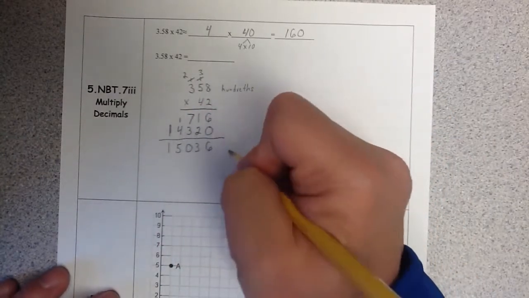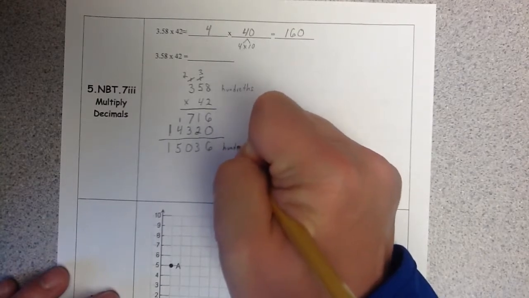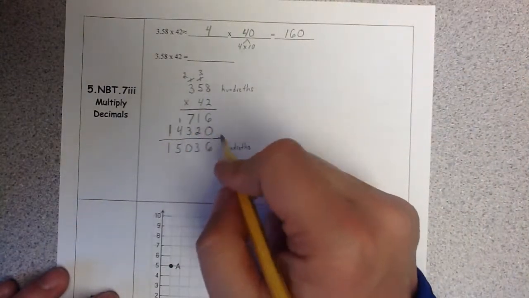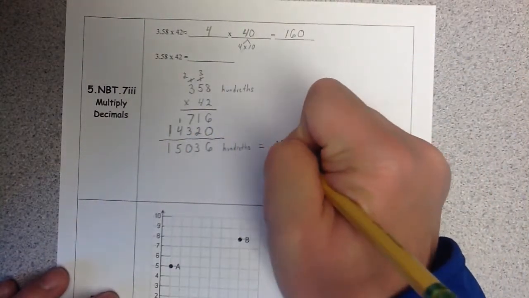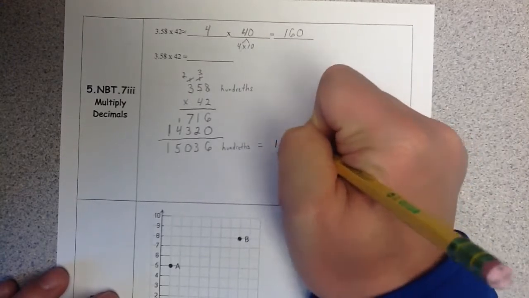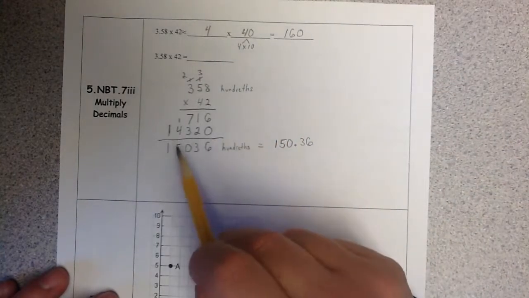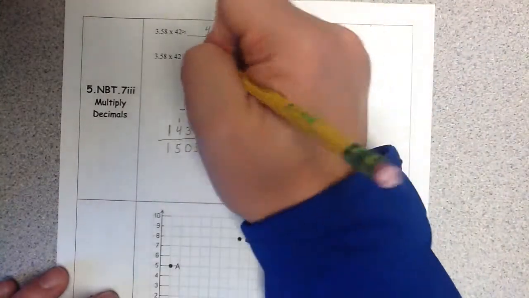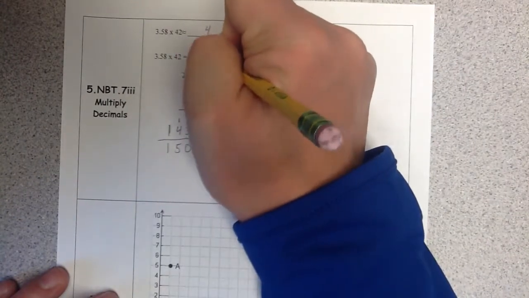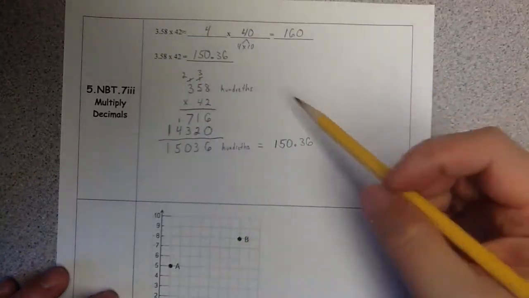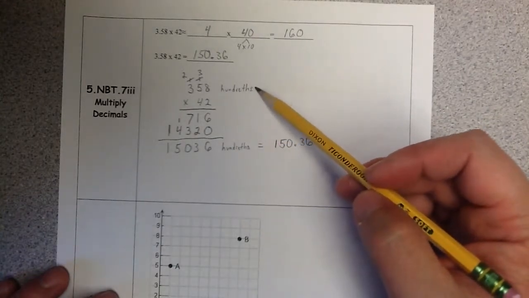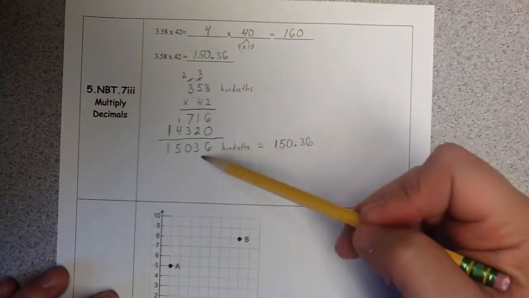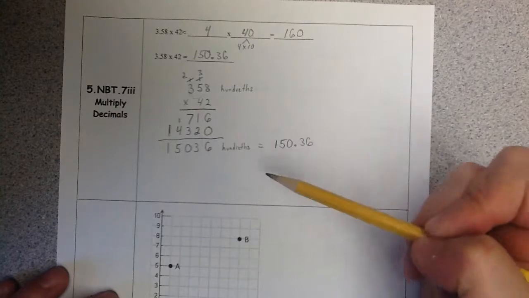Now, I have to remember that these are hundredths, right? So when I write this in standard form, this is equal to 150 and 36 hundredths, because this is 15,036 hundredths is equal to this number right here. Okay, so 150 and 36 hundredths. Okay, and that's why using that unit form there helps me out, because then I don't have a decimal in my digits while I'm multiplying, and then I can just convert it back to standard form when I'm done.